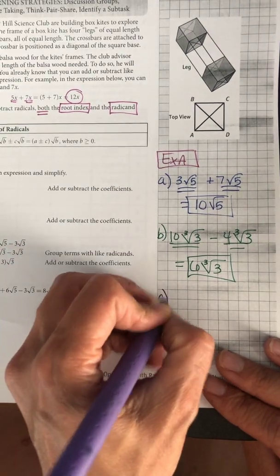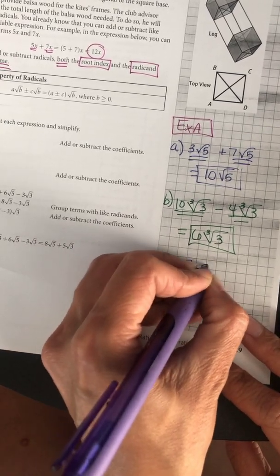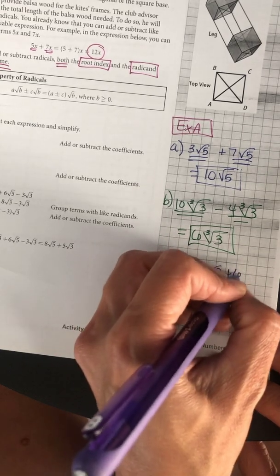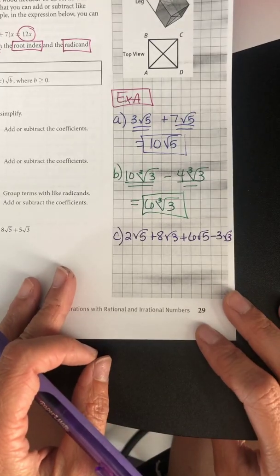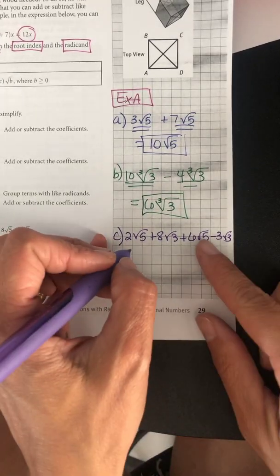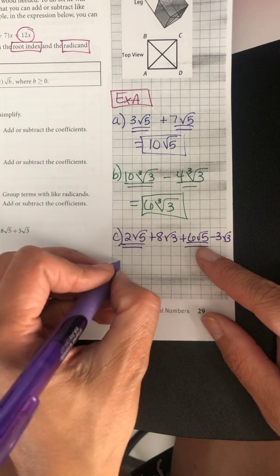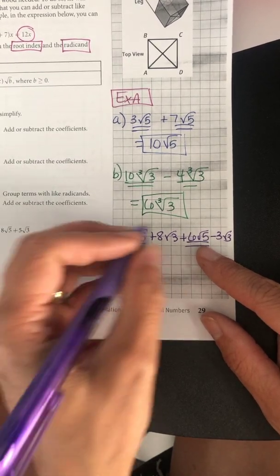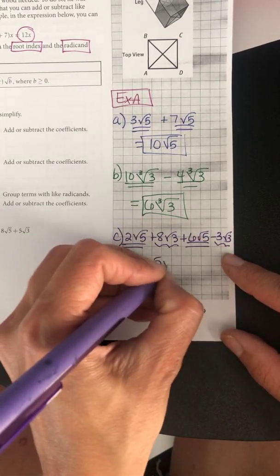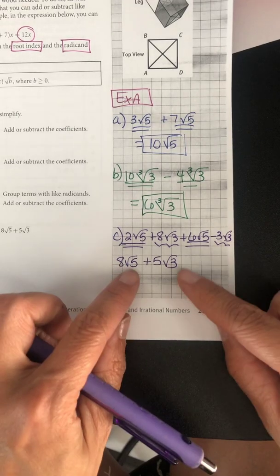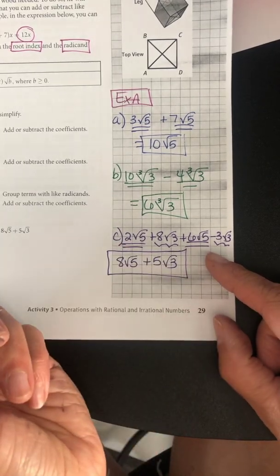Letter C, we have 2 square root of 5 plus 8 square root of 3 plus 6 square root of 5 minus 3 square root of 3. Okay, well, I have square roots of 5. These are like terms. 2 square roots of 5 plus 6 square root of 5 is 8 square root of 5. 8 square root of 3 minus 3 square root of 3 is 5 square root of 3. And these are not the same number under the radical, so we can't combine them any further. So that's as far as we can go. So that's the answer.